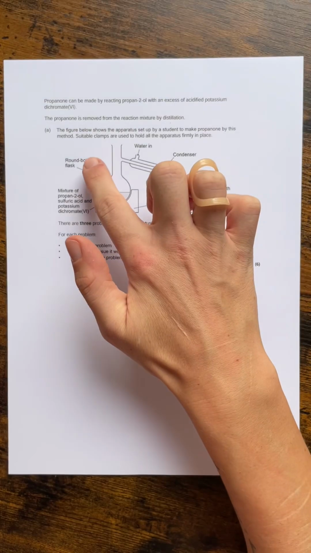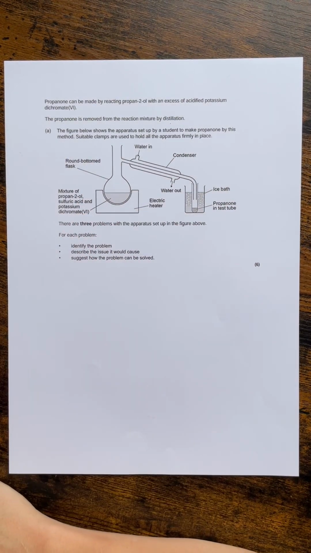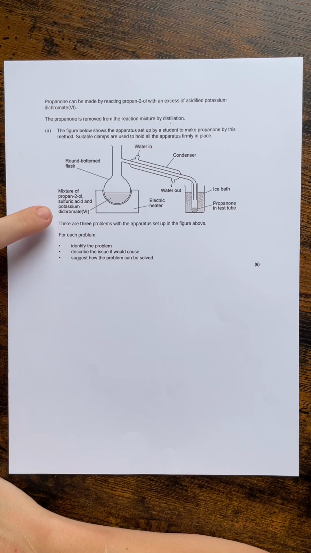So we've got our round bottom flask. They've told us what's inside of there. So a mixture of propan-2-ol, sulfuric acid and potassium dichromate. The sulfuric acid is the acid that we use to acidify the potassium dichromate, and that is something that has been missing in other questions similar to this.